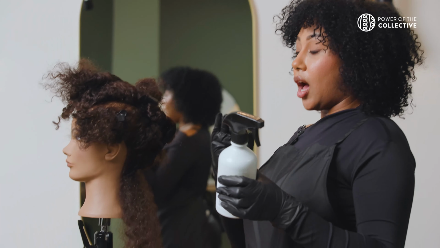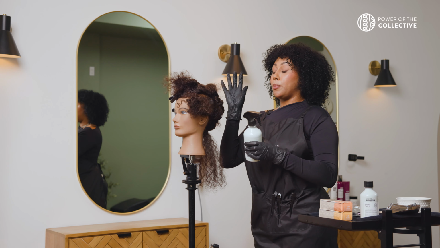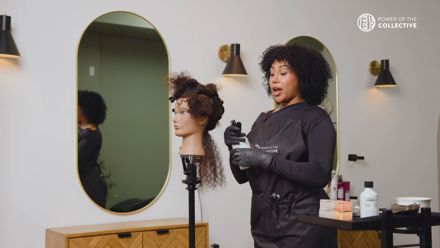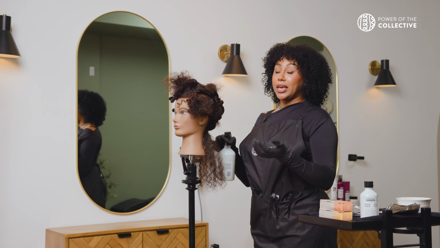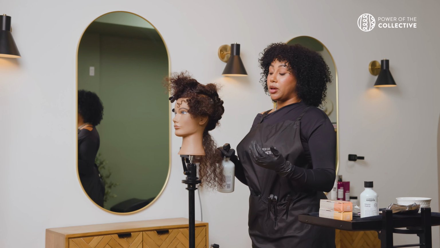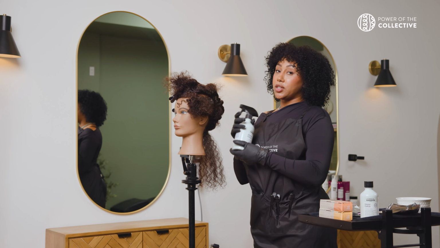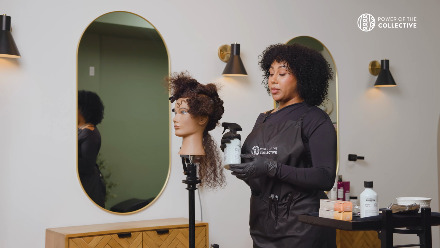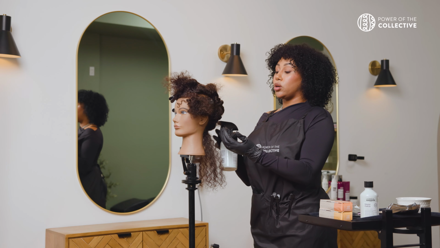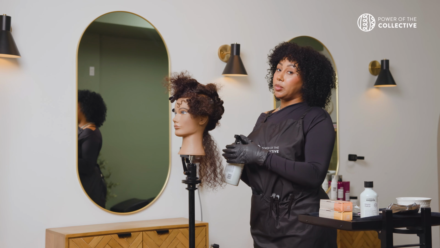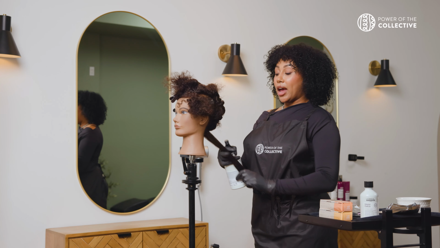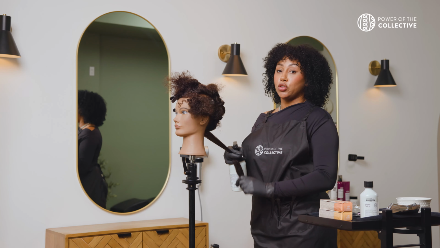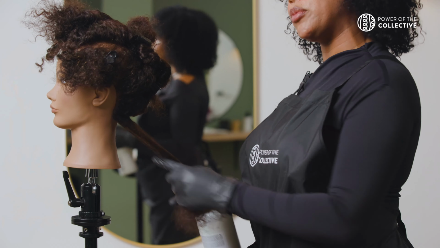After I've sectioned, I'm going to go in with Metal Detox. This is a preventative treatment that helps capture any metals or buildup in the hair that may counteract the lightener, causing some type of chemical reaction. So this is the first step in all my colors. I make sure that I add this to my clients because, again, with curly hair clients, they tend to have a little bit more buildup, especially from the cream products. So I do every section and I really make sure that I saturate it with the Metal Detox and then follow up with the shampoo.